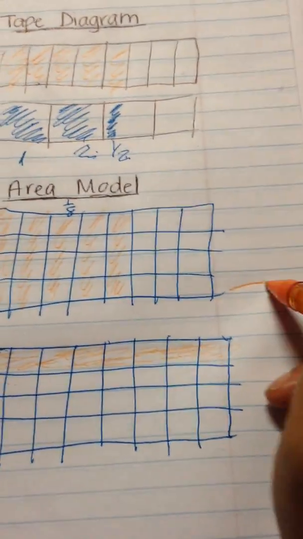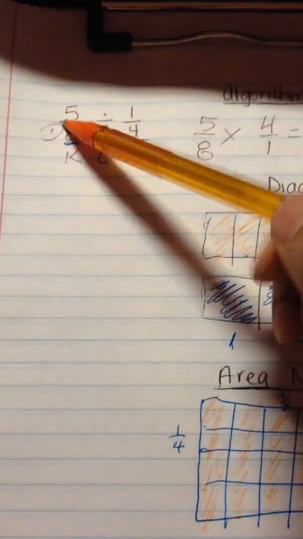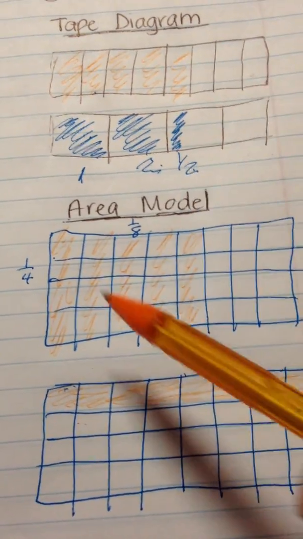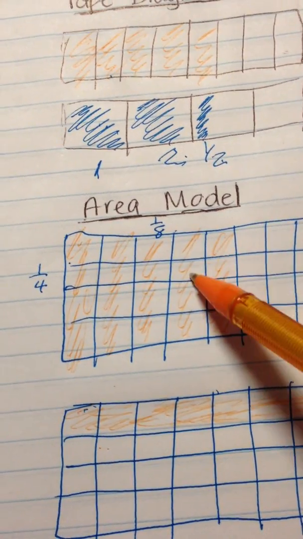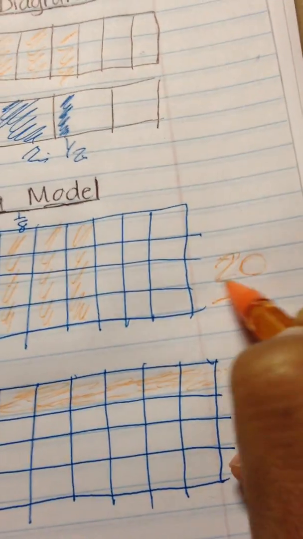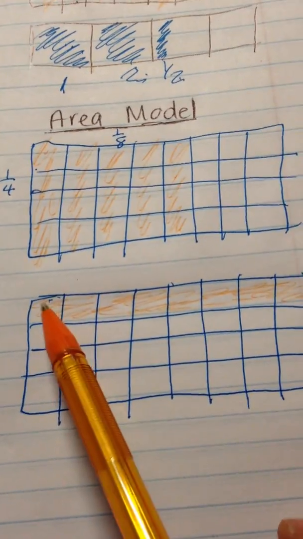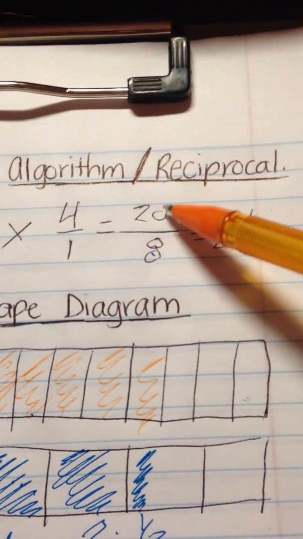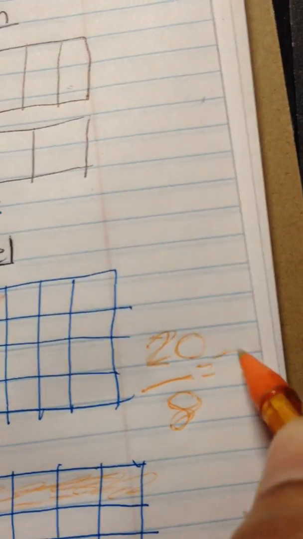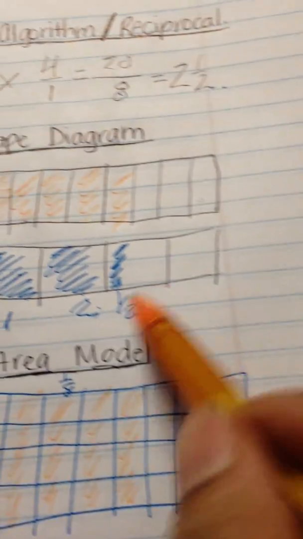Now to find your new fraction, which is the quotient of your division problem, we're going to count the boxes. At the top we have 1, 2, 3, 4, 5, 6, 7, 8, 9, 10, 11, 12, 13, 14, 15, 16, 17, 18, 19, 20. So 20 will be our numerator. And let's go to our downstairs box. We have 1, 2, 3, 4, 5, 6, 7, 8. 8 will be our denominator. If you look back up, you have the 20 over 8, which is the same thing you got here, 20 over 8. And when you reduce it, it is equal to 2 1/2, which is also the same thing you got here.